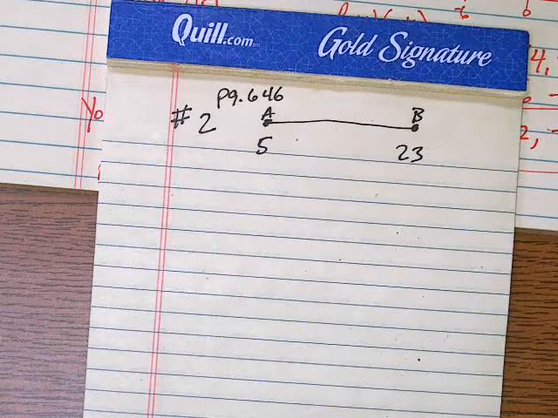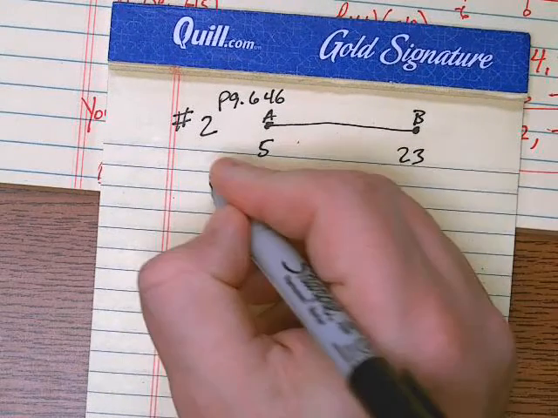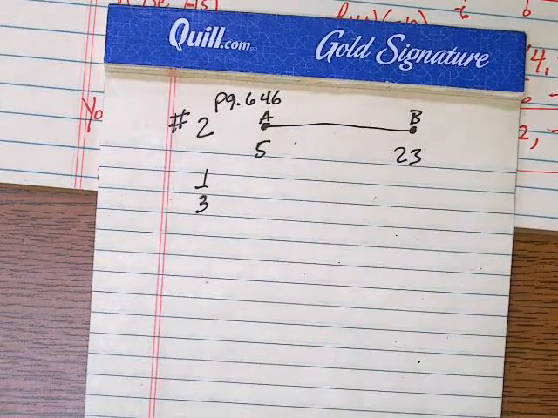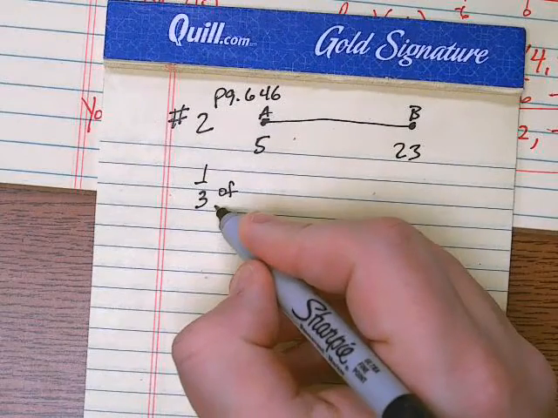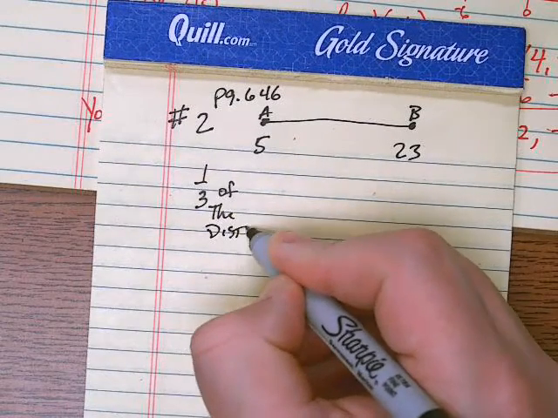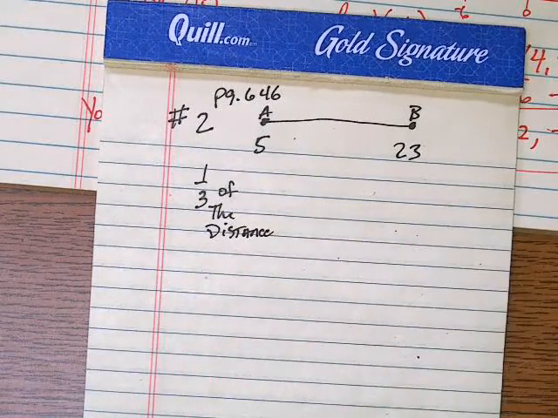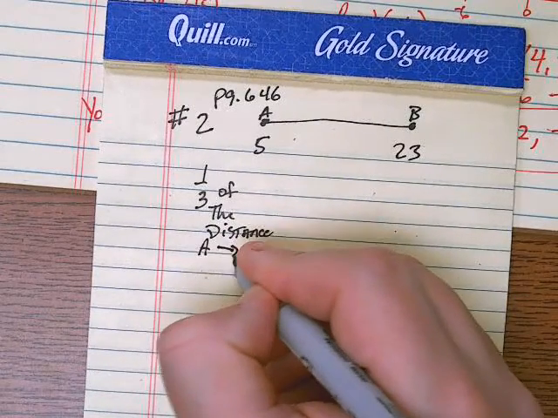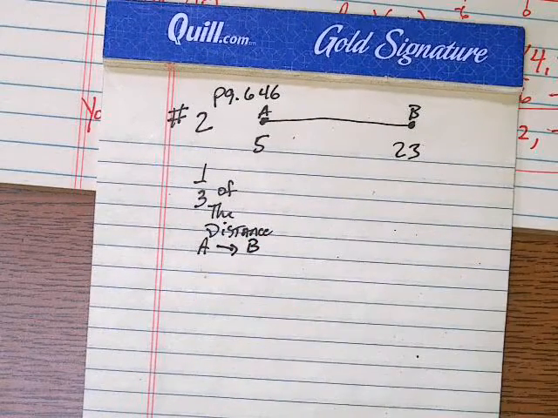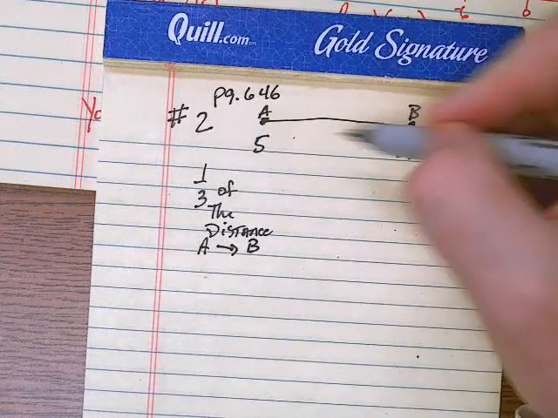Okay, then it says dancer D, we're looking at number 2. Dancer D stands at a point that is 1/3 of the distance. They're already telling us that's 1/3 of the distance from A to B. Again, it gives us direction from A to B. Well, what's the total distance from 5 to 23?